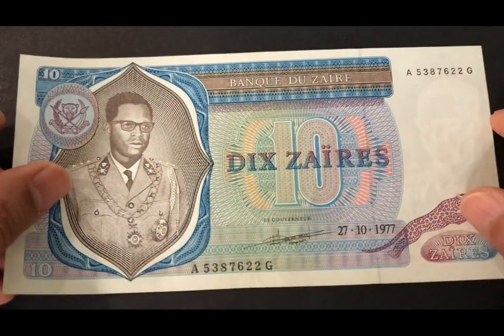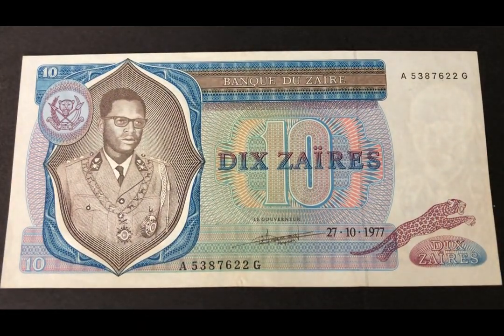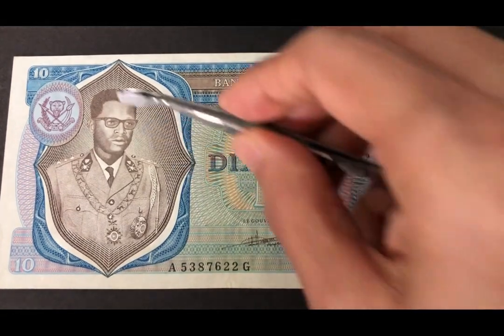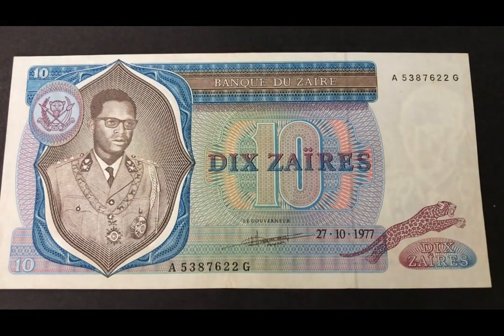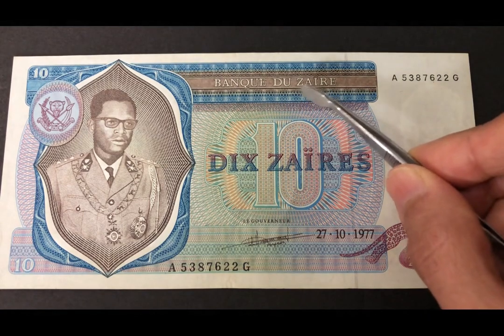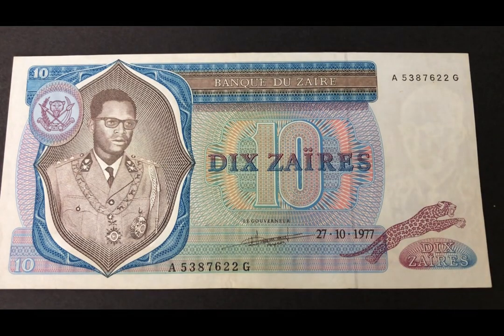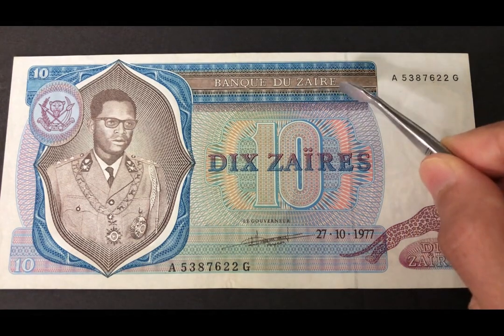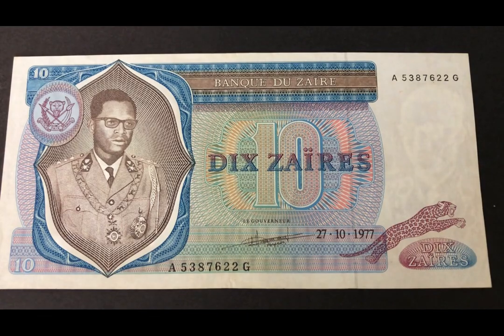So now back to this banknote. When Mobutu came to power, one of the first things he did was to change the name of Democratic Republic of Congo to Zaire. And this name change only lasted for a few years, from 1971 till 1997. And after Mobutu was overthrown, the name went back to Democratic Republic of Congo.